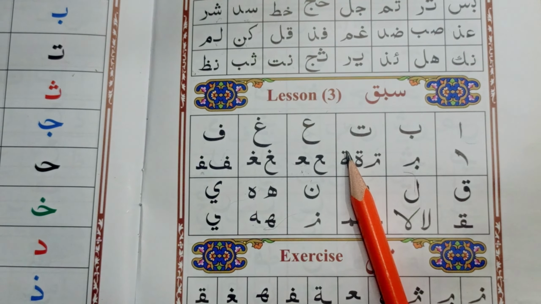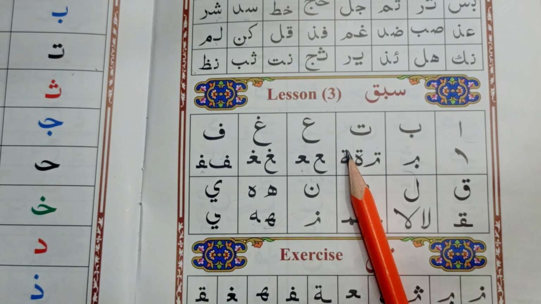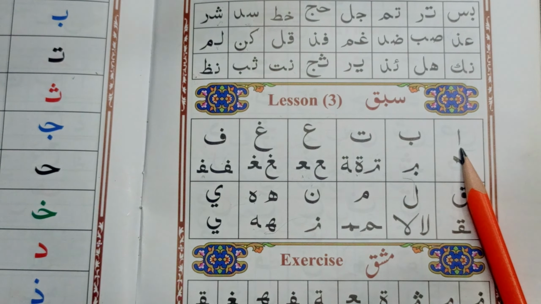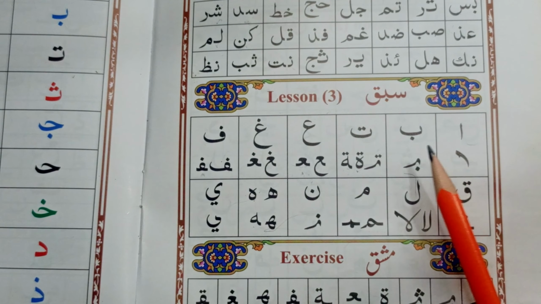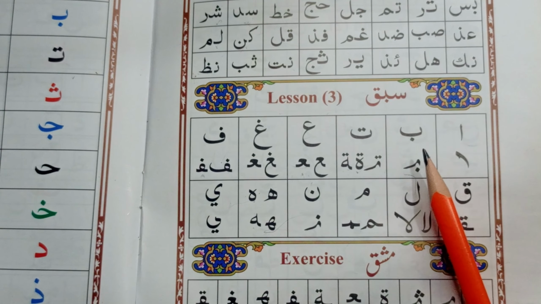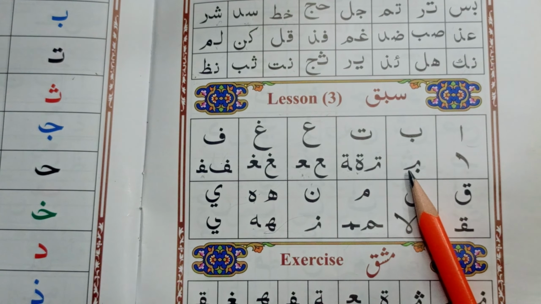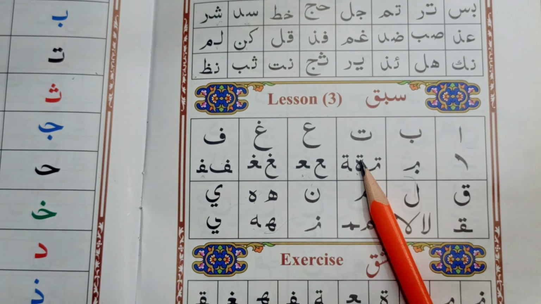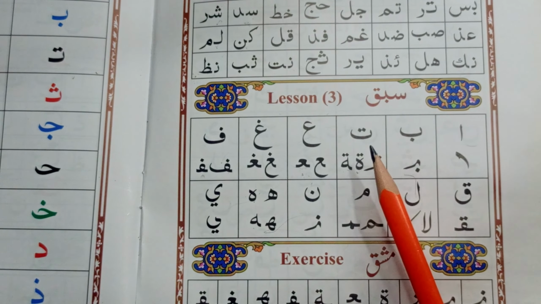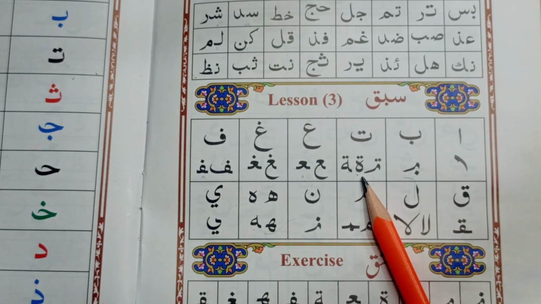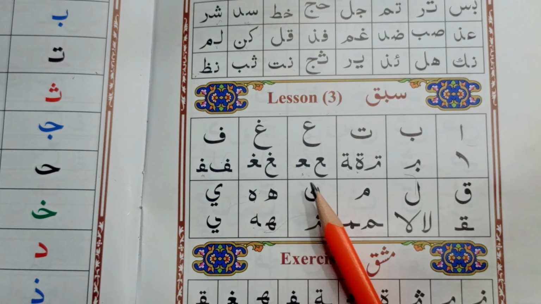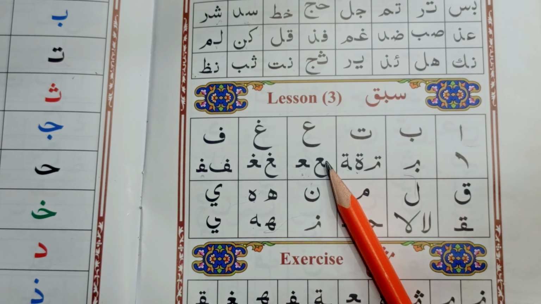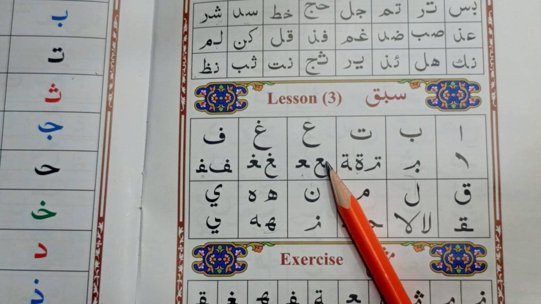Lesson 3 is all about different shapes of one alphabet letter. For example, this one is alif, and this is the other look of alif. Next one is ba. You only memorize it. Ba has one dot below it. In this way, you can recognize the ba. Next we have ta. Ta has four different shapes. First one ta and three others. Next one ain, just like that. Lesson 3 and its exercise is all about different shapes of one letter.